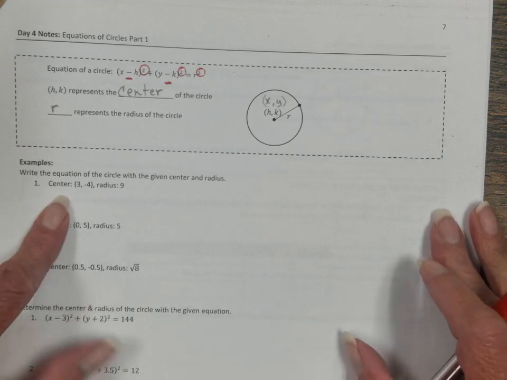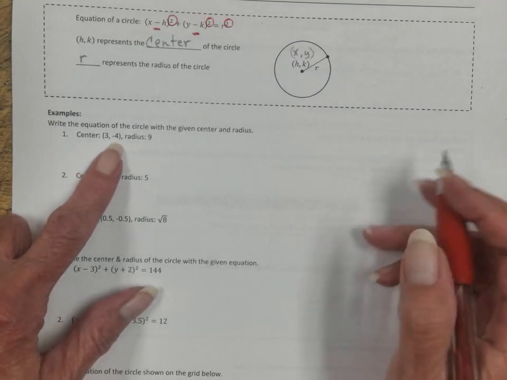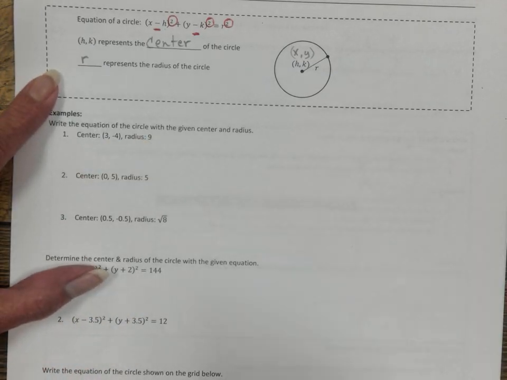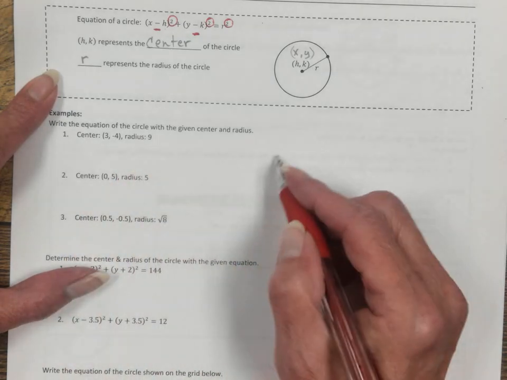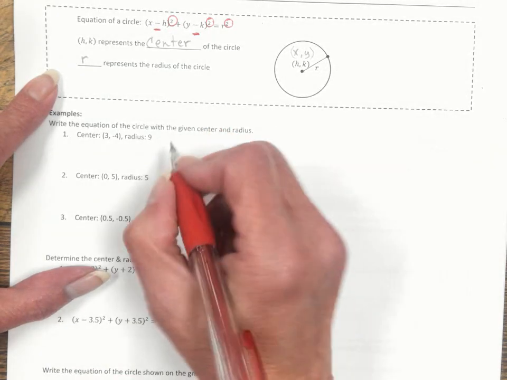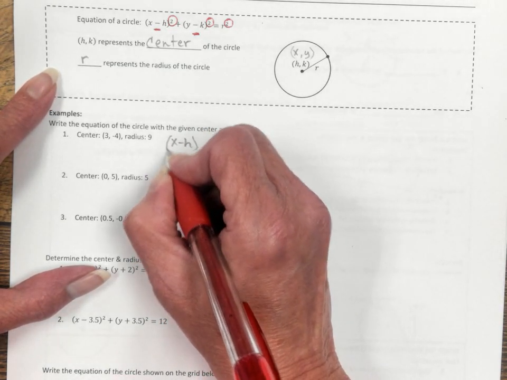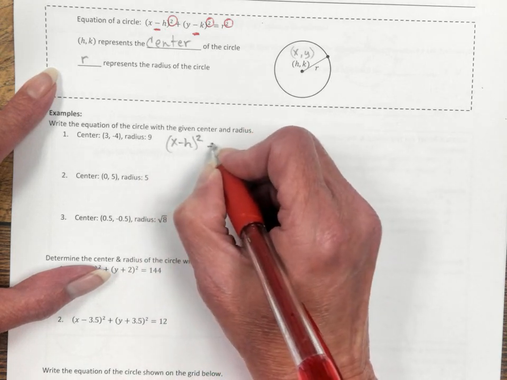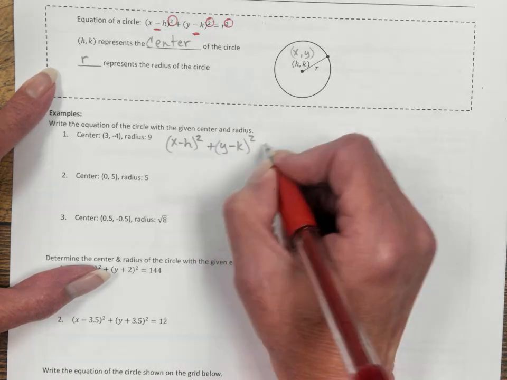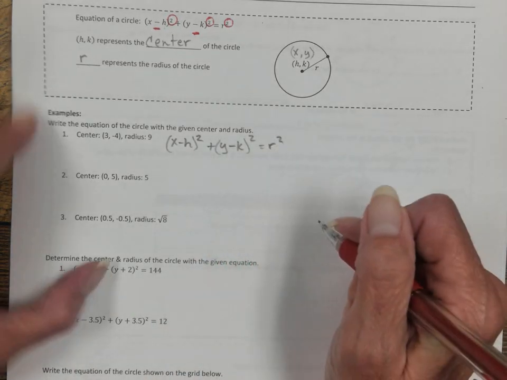All right? In example number 1, we have a center at +3, -4 with the radius of 9. I'm going to write out the format of the equation, and then let's fill it in. Okay, so x minus h, all of that squared, plus y minus k, all of that squared, equals my radius squared.